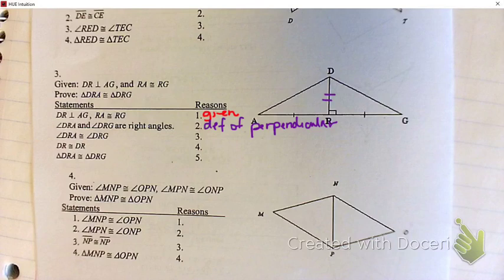Angle DRA is congruent to angle DRG. Kind of the same. We can say definition of right angles, maybe. Alright, DR is congruent to DR. And DRA is congruent to DRG.